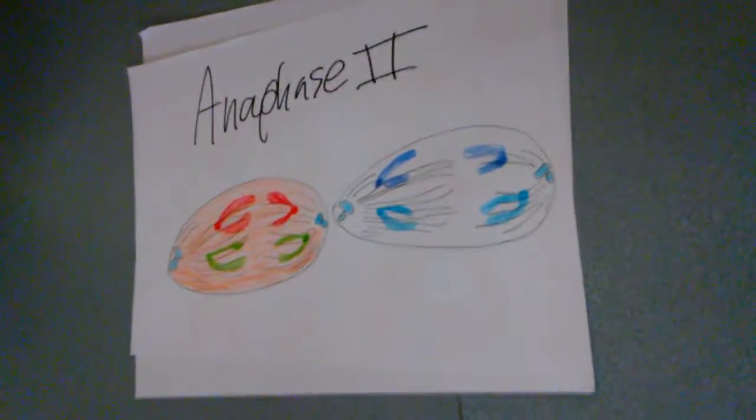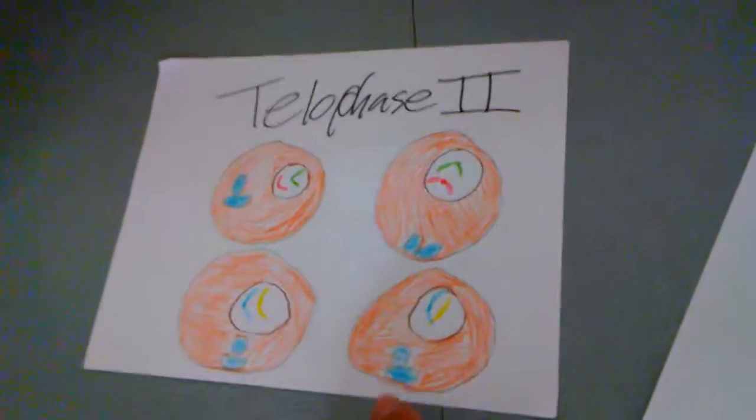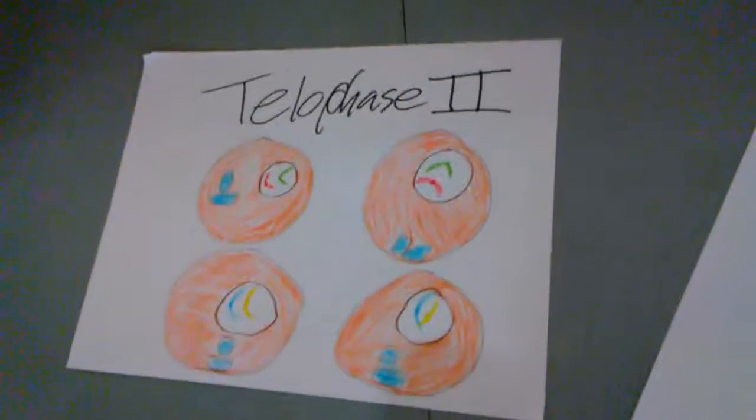Anaphase 2 is the stage after metaphase, where the sister chromatids are pulled apart from each other and move to opposite sides of the cell. Finally, telophase closes this process as the nuclear membranes form again around the chromosomes. The spindle fibers break apart and the cell undergoes cytokinesis.